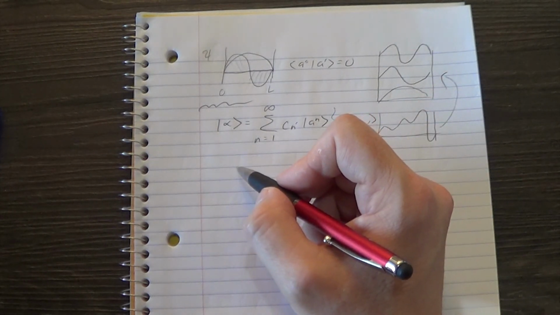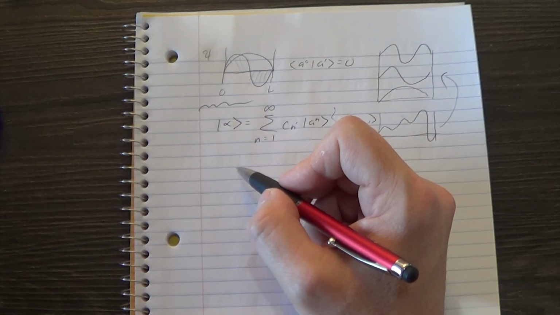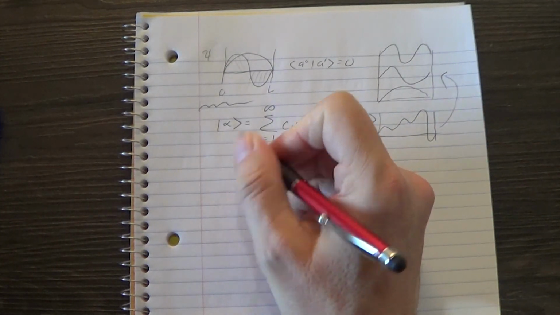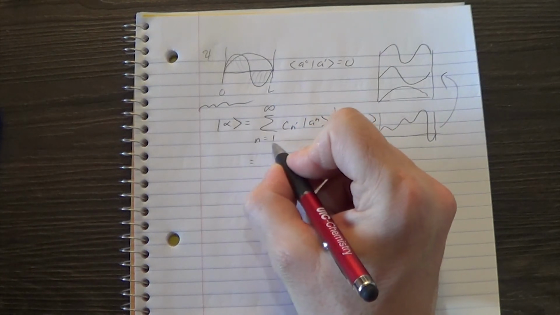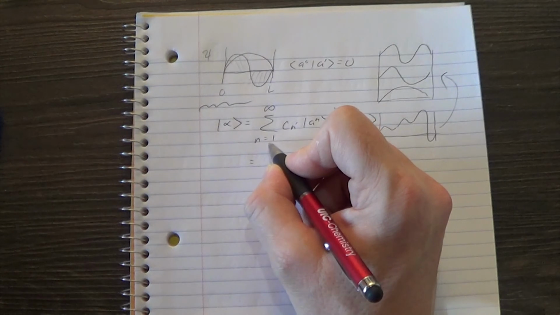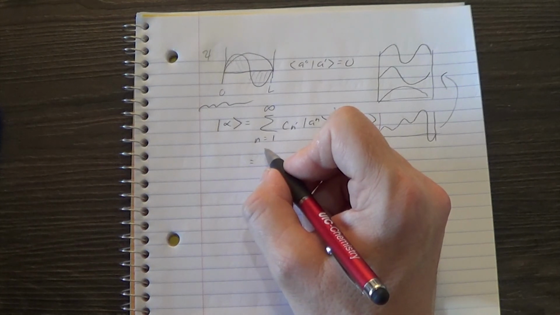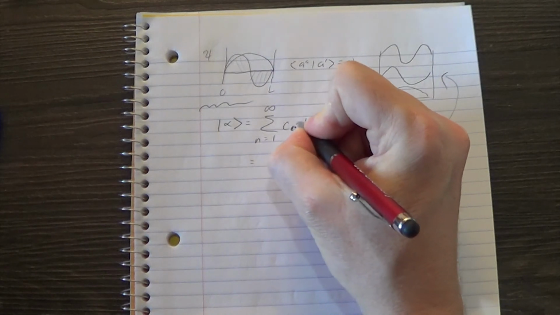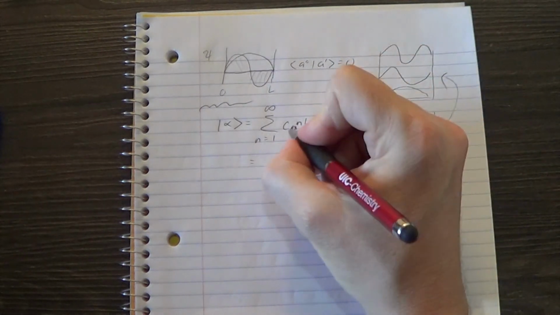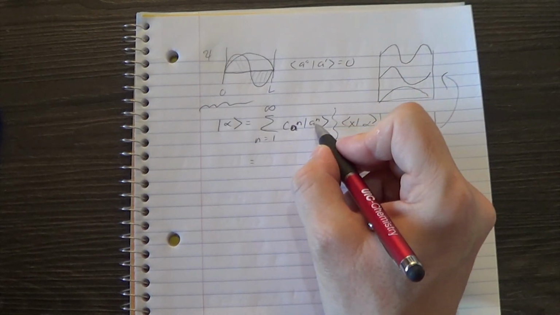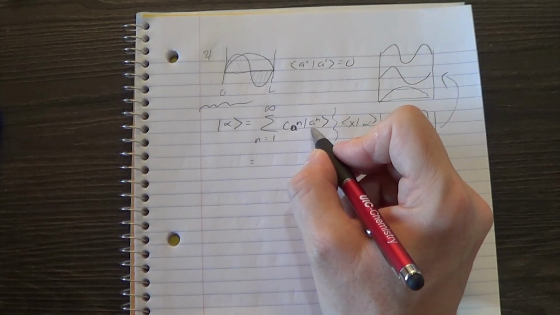All right. So, what do I want to say here? I'm writing this out with this little n thing because I wrote this out wrong. It's C a to the n times the a to the n state.